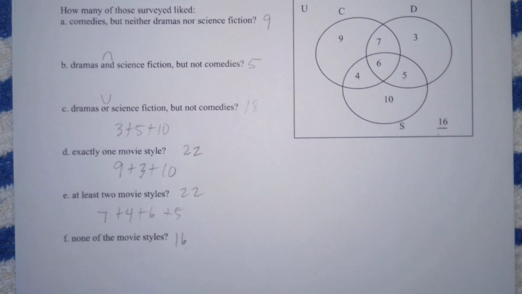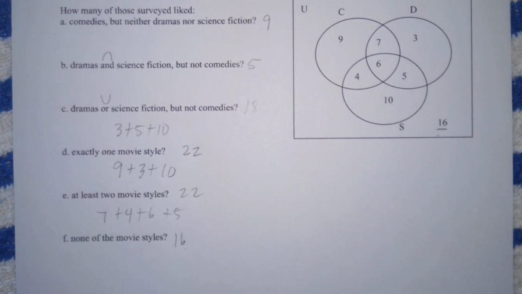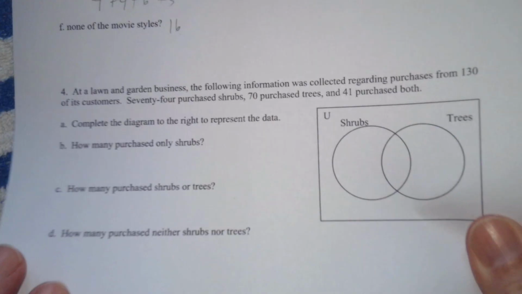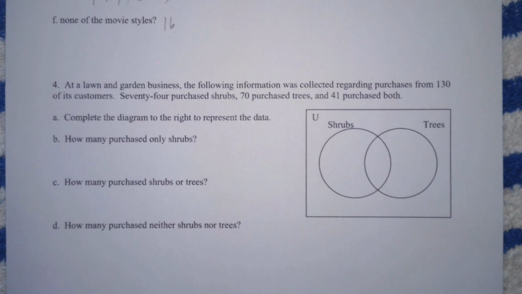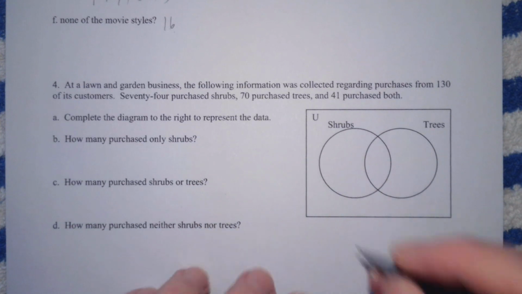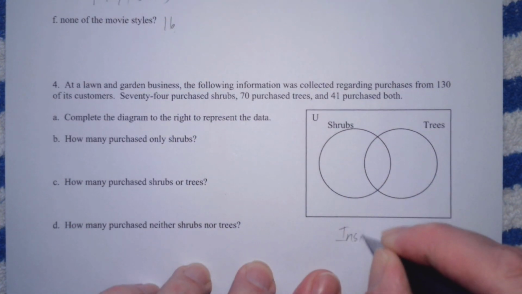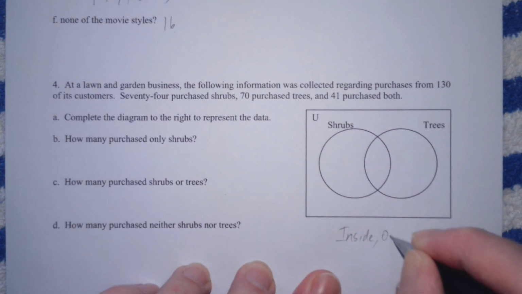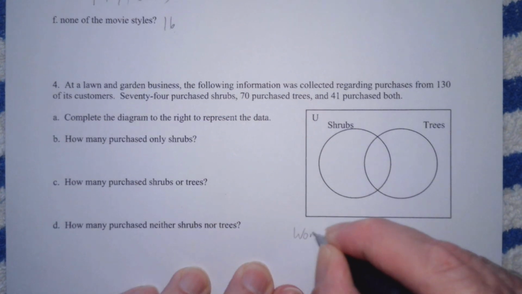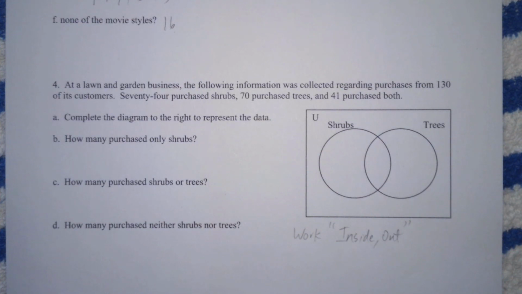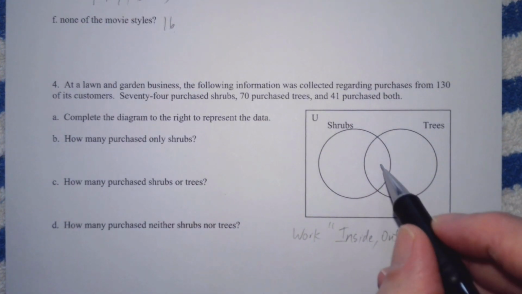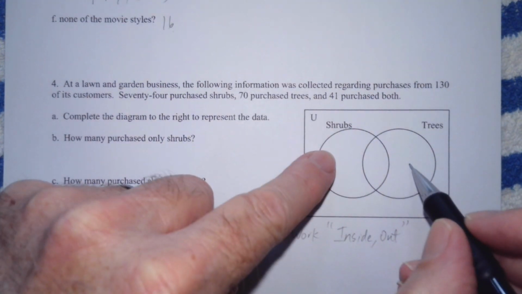Okay, so basically what we've done so far is we've used diagrams that were already filled out to answer the questions. Now we've got to fill out the circles. So let me show you how we would do that. So basically what I always tell students is to work inside out. And I always think of the Disney cartoon movie Inside Out when we do this. So we're going to start on the inside, and then we'll work our way out to here, and then finally to here.